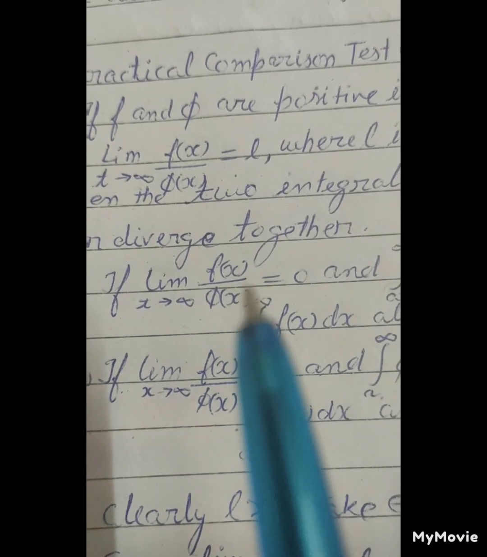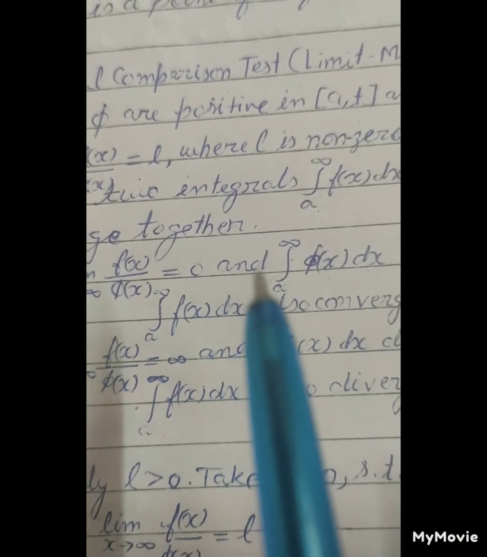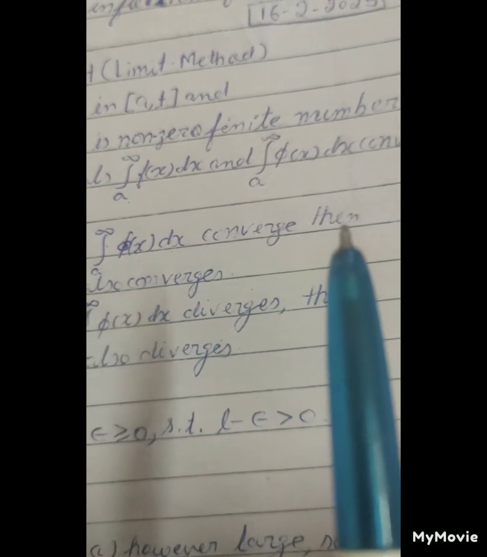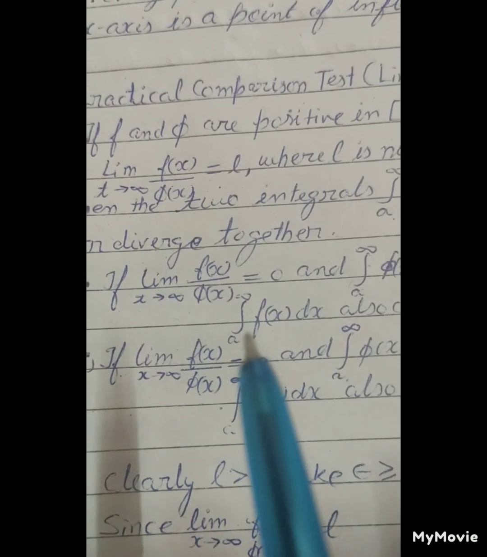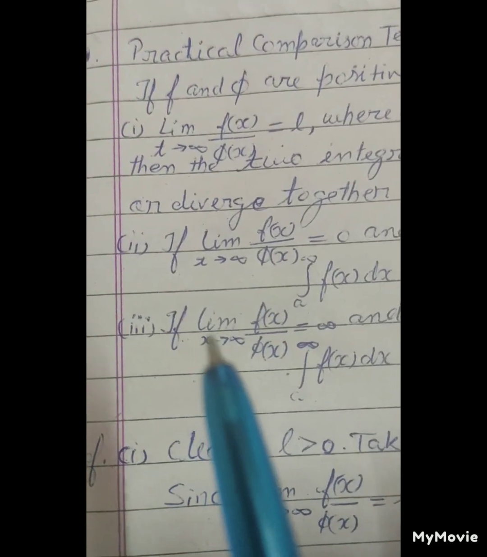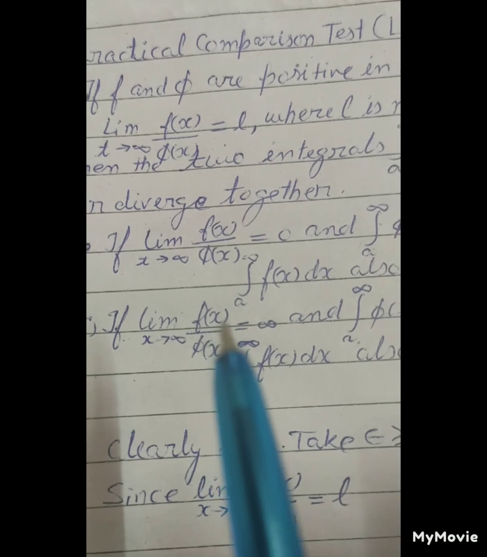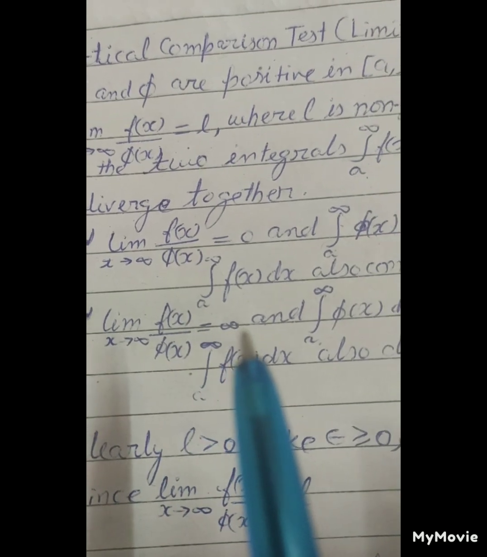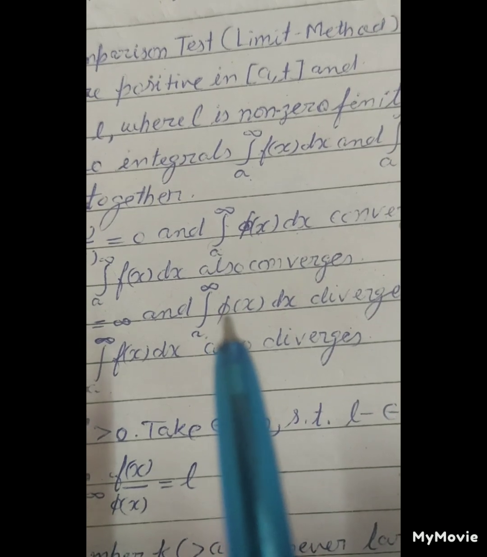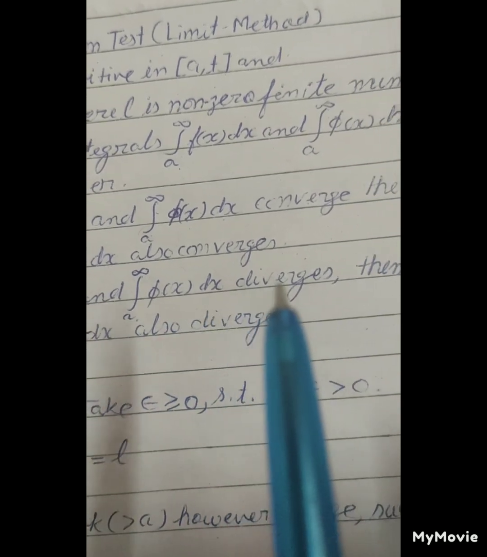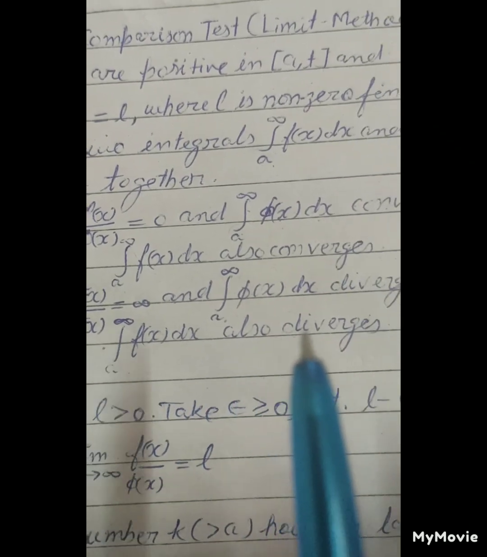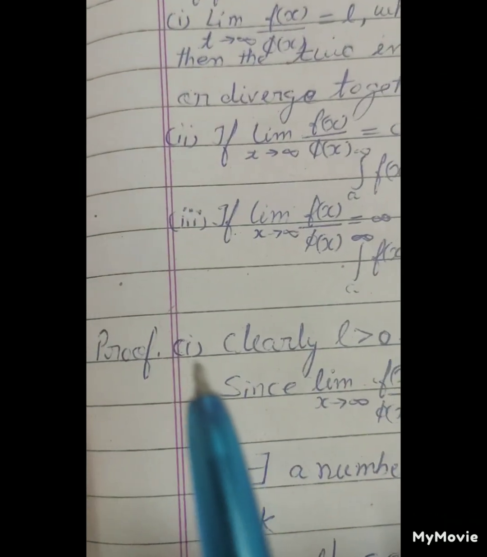Second, if limit as t tends to infinity of f of x upon phi x equals 0 and integral a to infinity phi x dx converges, then integral a to infinity f of x dx also converges. Third, if limit as x tends to infinity of f of x upon phi x equals infinity and integral a to infinity phi x dx diverges, then integral a to infinity f of x dx also diverges.